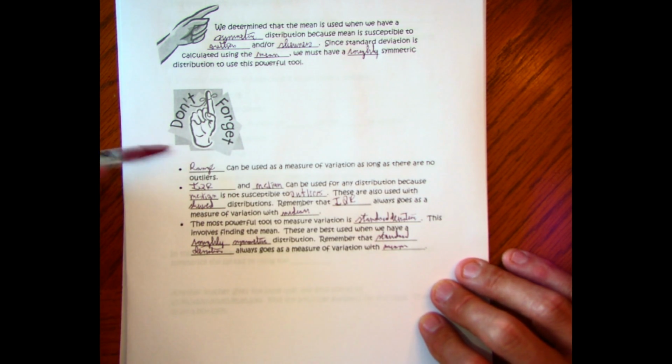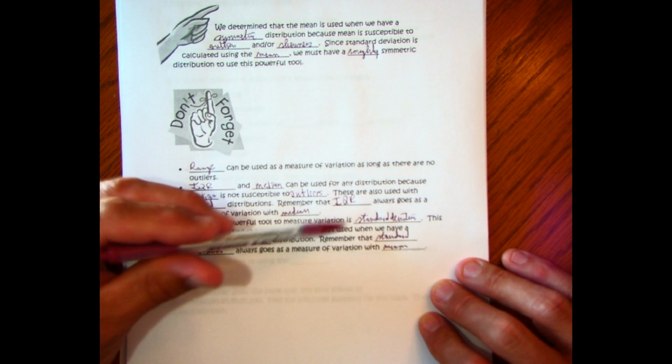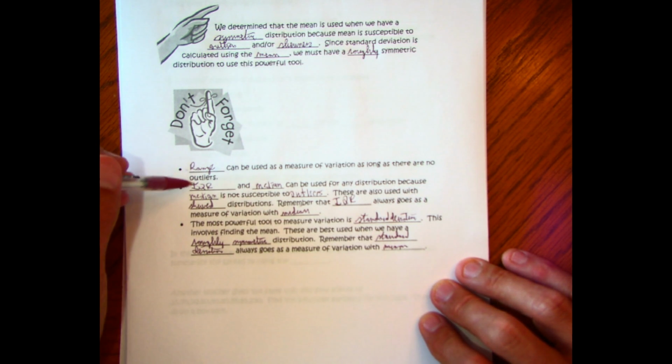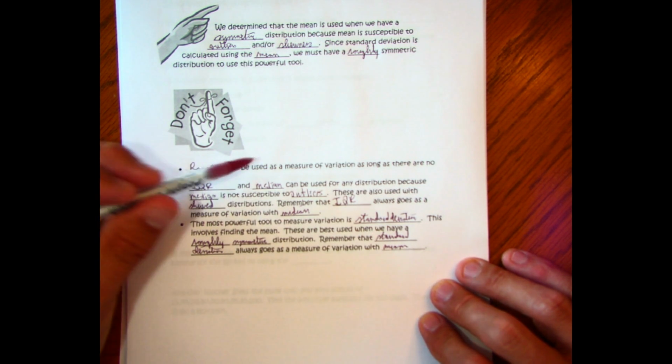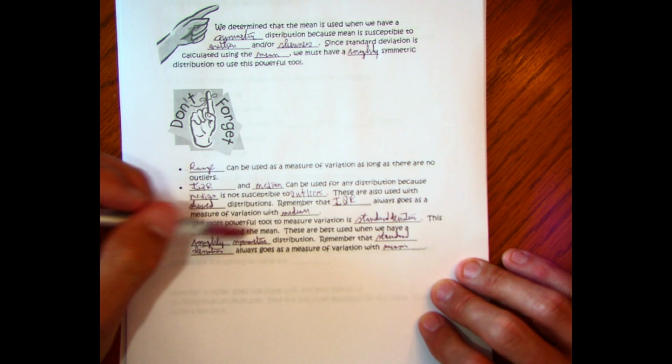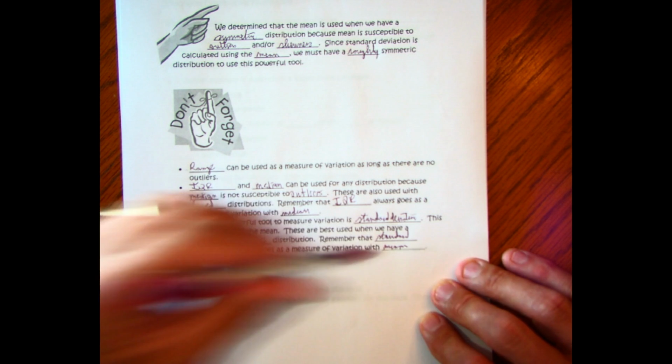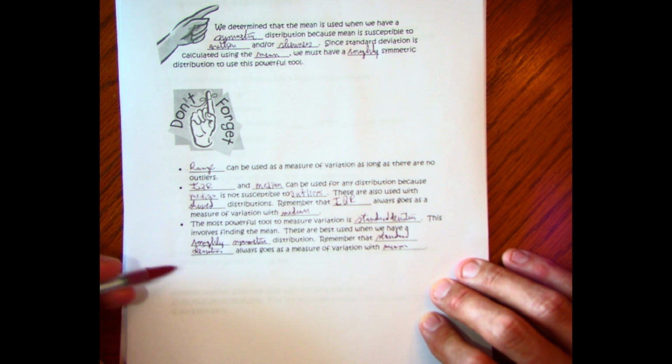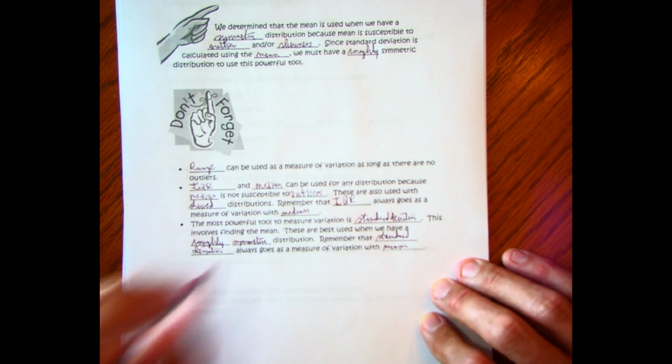So you have 3 measures of variation: the range, the IQR, and the standard deviation. The IQR always goes with the median, which is a measure of center. And whenever we use standard deviation, we'll use mean as our measure of center. But the condition to use mean and standard deviation is that we must have a roughly symmetric distribution.